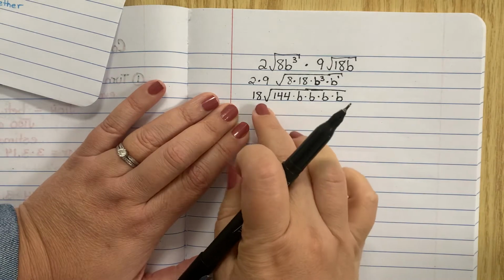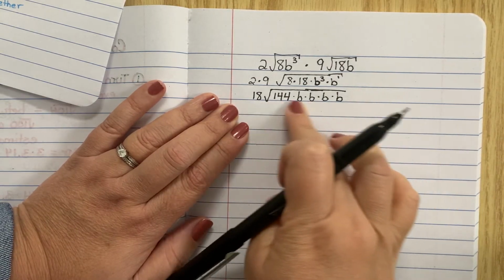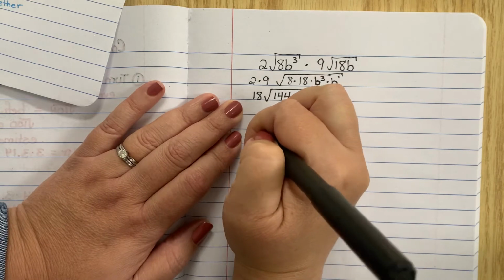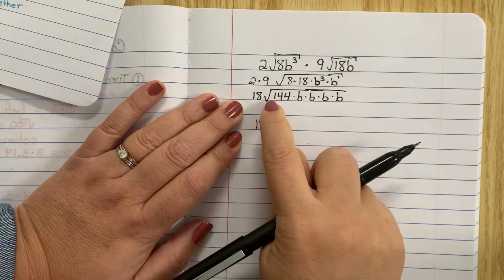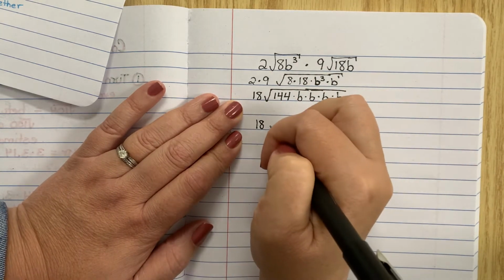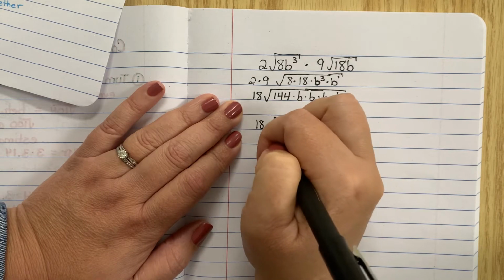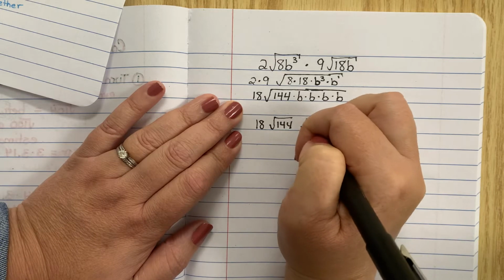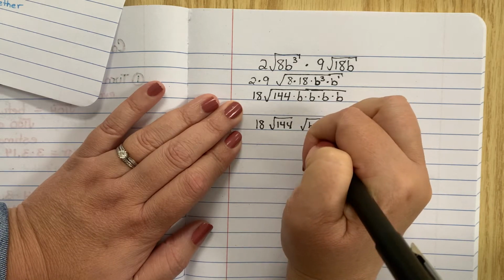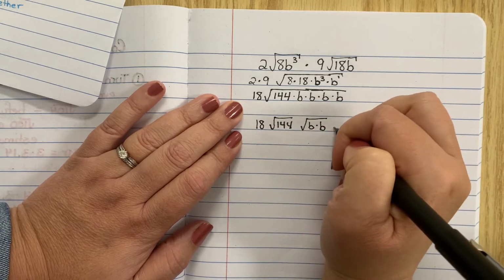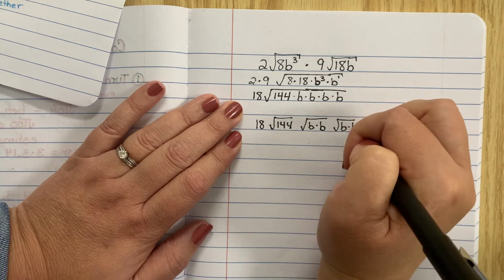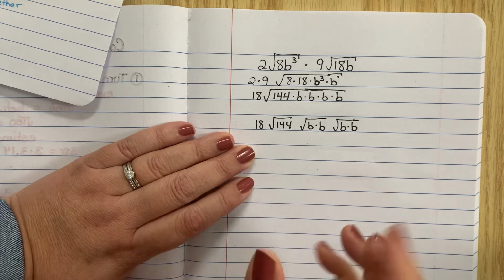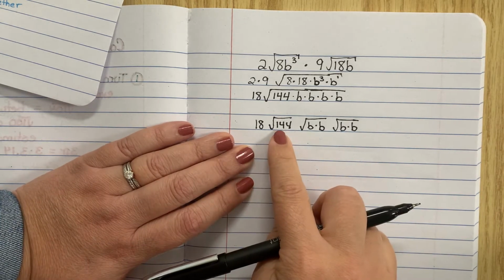Okay, so now we're going to start dealing with what's inside the square root. So let's still leave the 18 and break this up. We'll break this up into square root of 144. We'll break this into two of the b's, because we can deal with that, and another set of two of the b's. And I'm really breaking them up into as small pieces as will be perfect squares.